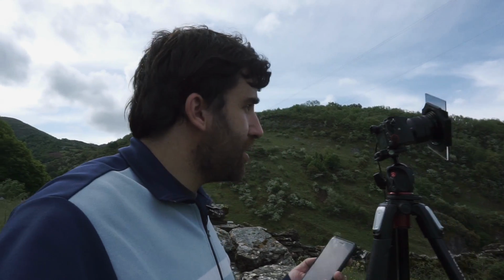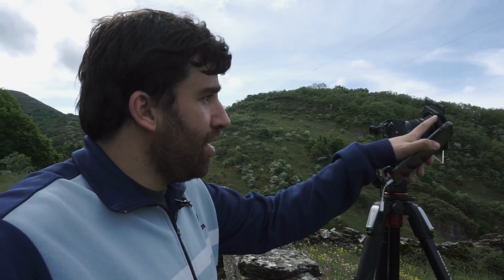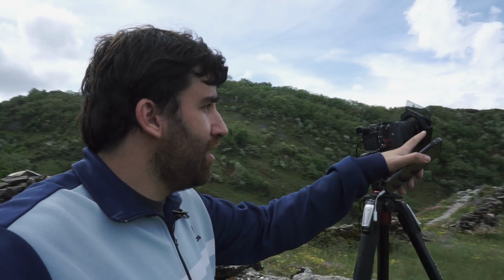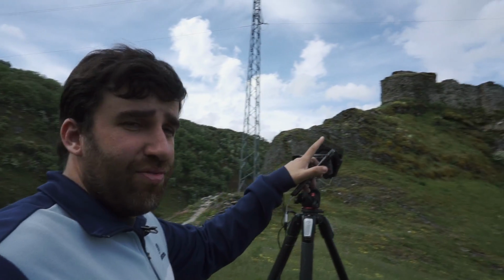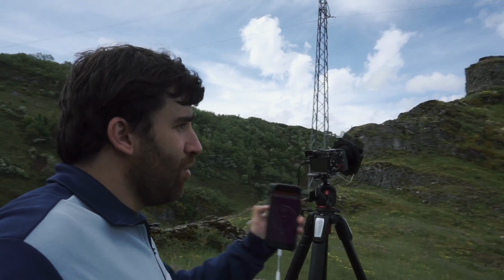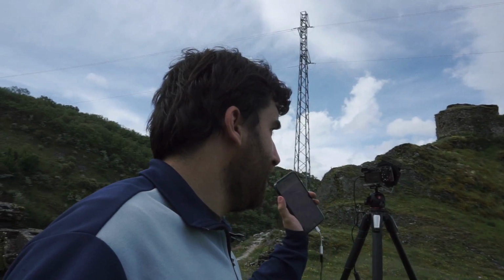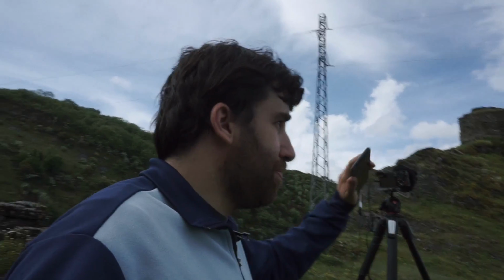I'm finishing this exposure. It's 3 minutes and 20 seconds. I'm using a 3-stop ND grad for the sky because it's very bright compared to the castle that is very dark. I don't want detail on the castle, just more or less the silhouette, but without the ND grad it would be too much, like pitch black and pure white.